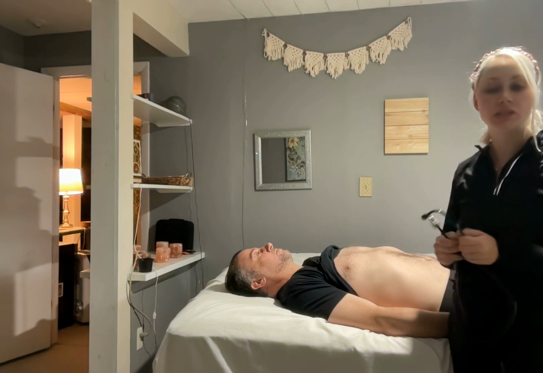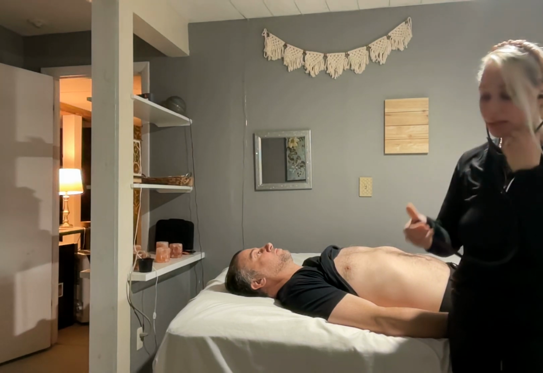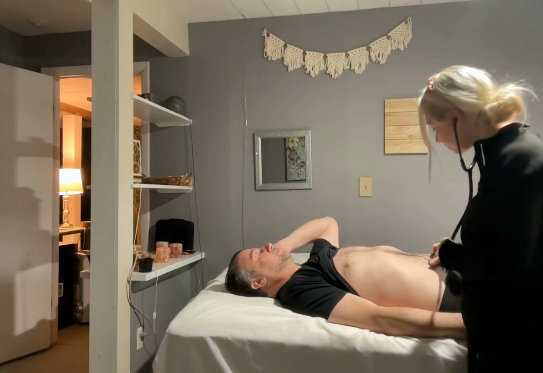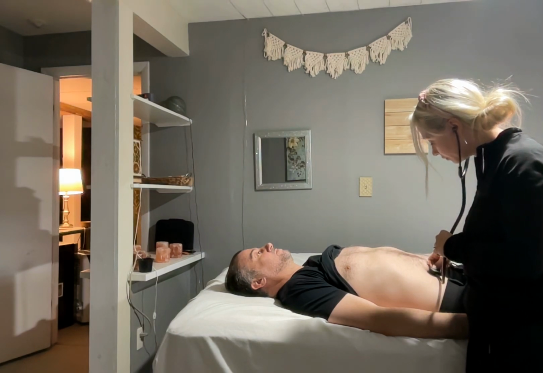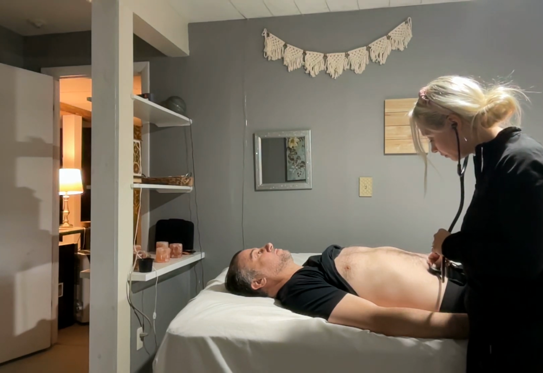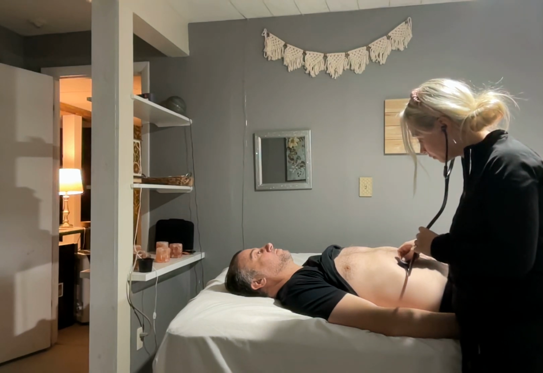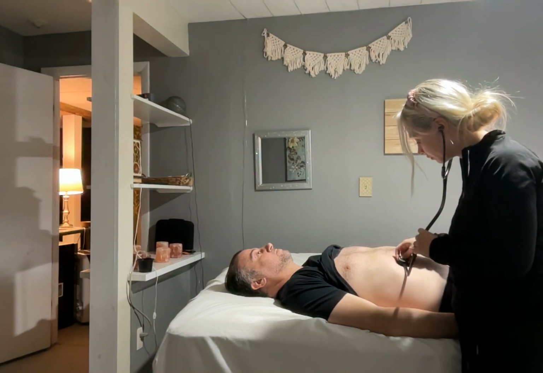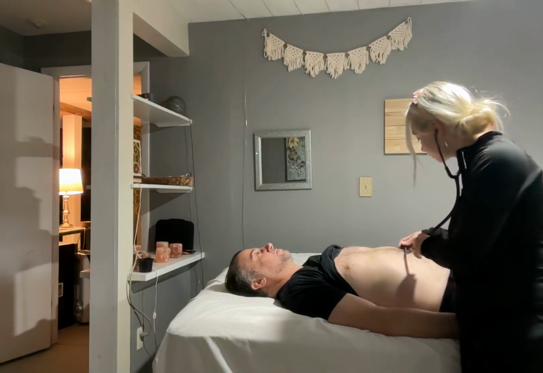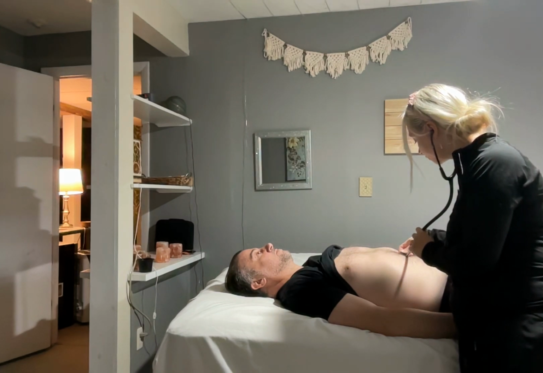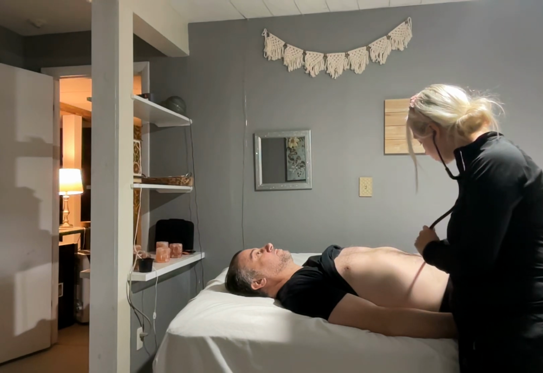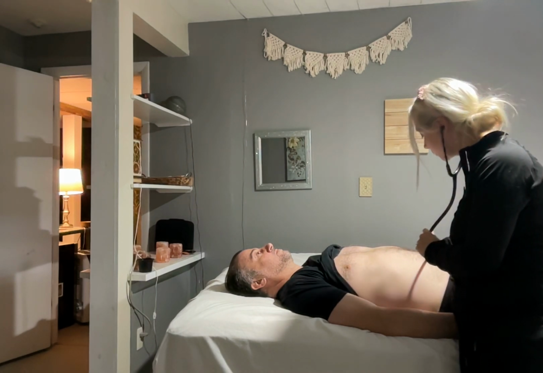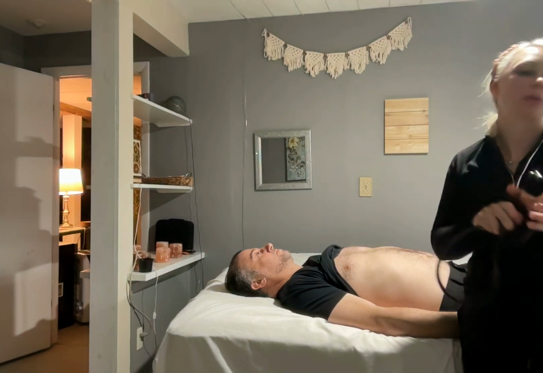So next we're going to listen to the 4 quadrants of the abdomen with the diaphragm, starting at the lower right quadrant, listening and hearing bowel sounds. The stomach is normal active, which is what we want to hear as well.